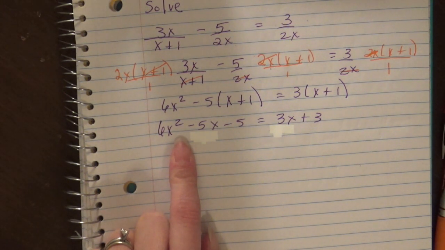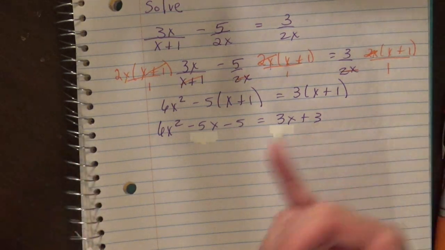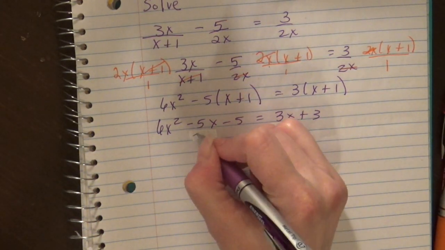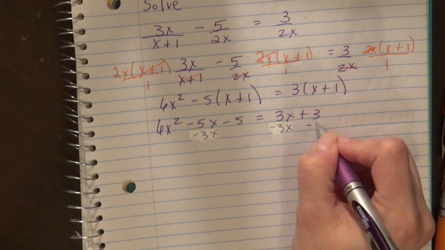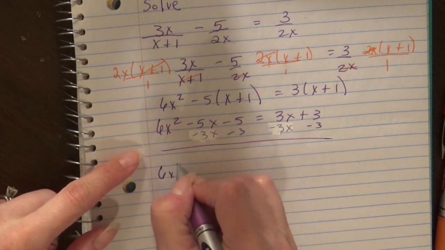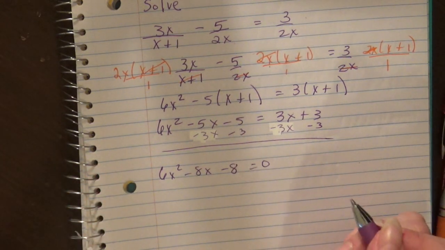Well, you might set it all equal to 0, get it in standard form, and solve by factoring. You might use the quadratic formula. If you're comfortable, you could complete the square if you want to do it that way. I am going to get everything on one side of it, and I'm going to try to factor it, and we'll see if that works first. So I'm going to subtract 3x, and I'm going to subtract 3. So that's going to give me 6x squared minus 8x minus 8 equals 0.